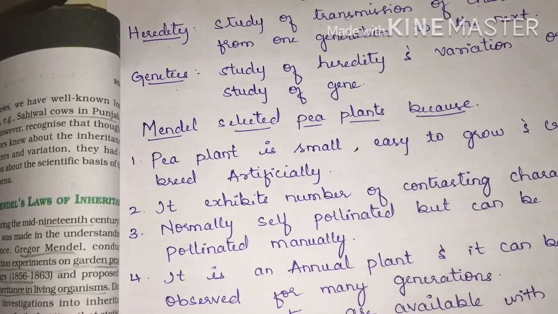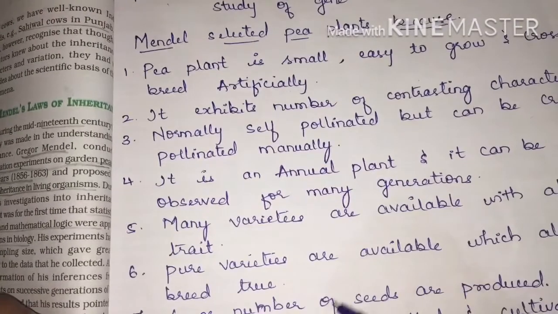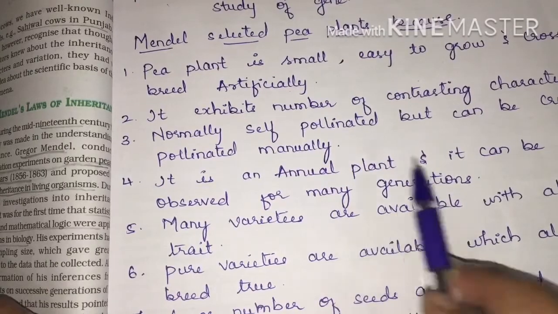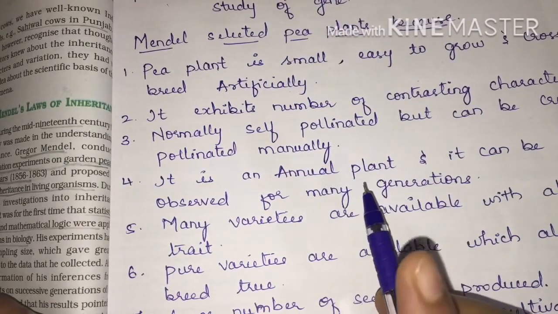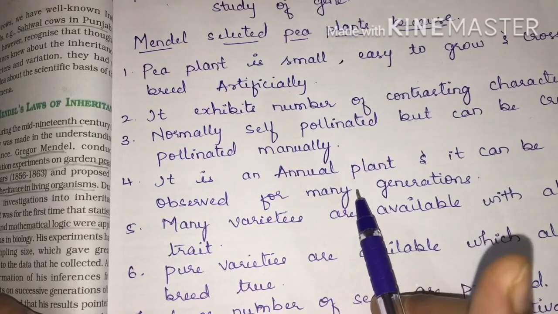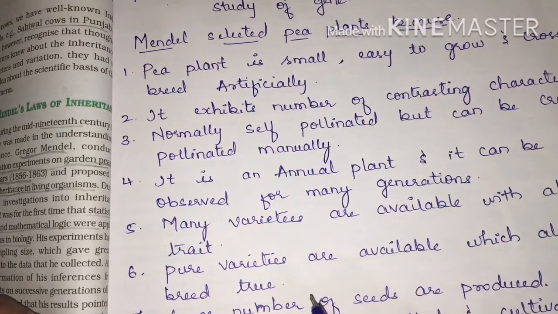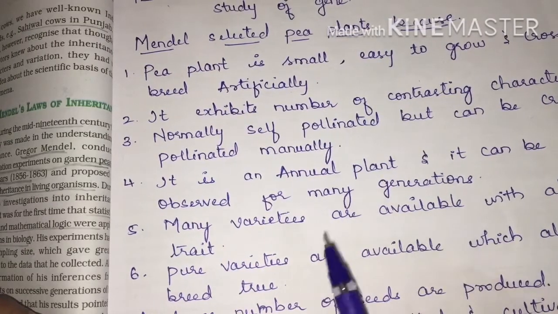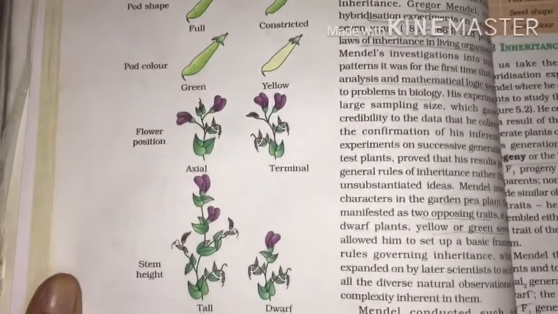Then the rest, all the features and characters we have studied, the reasons which we have studied to select a pea plant, also come under consideration. But first is that it was available in his garden. Okay, so this is why Mendel selected pea plants. Okay, we'll come back to this note later again.